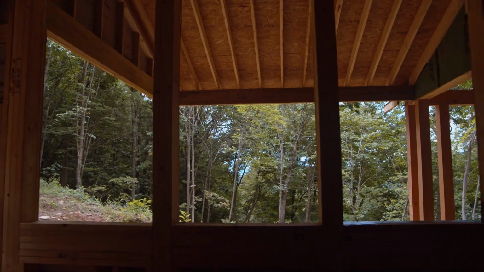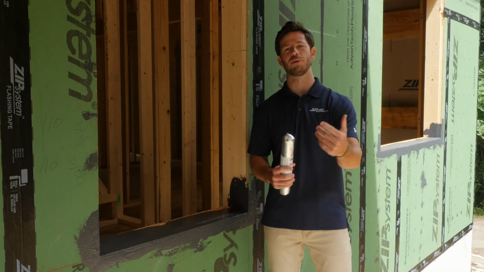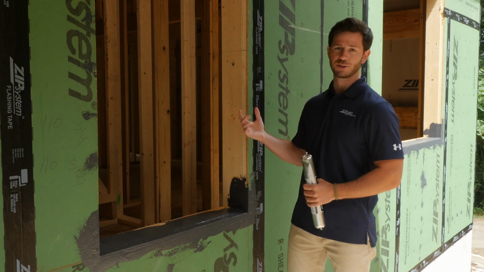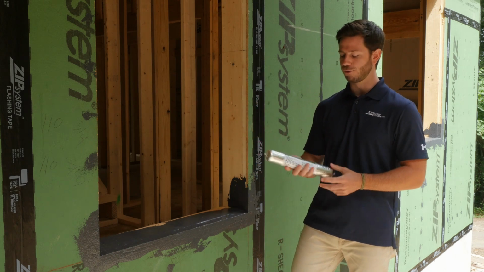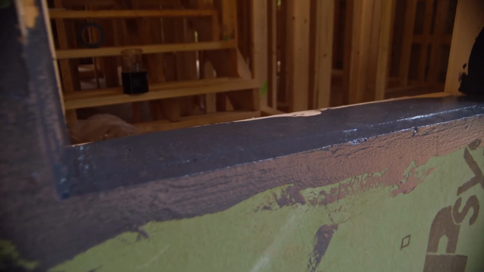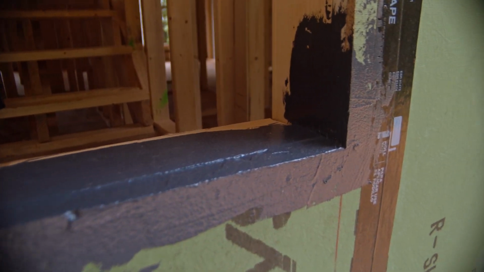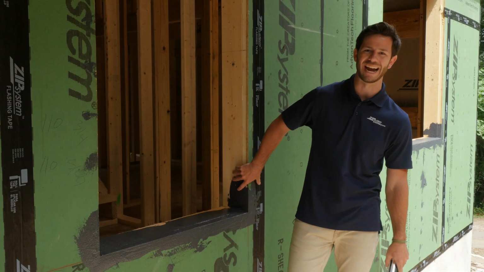We really can't talk about an air barrier system without talking about the massive holes that we end up cutting in that building for our windows. So what we've got here is a window rough opening with the sill flashed with Zip System liquid flash. That's what you see here in the bottom of the sill pan. It's a fluid applied version of our tape. You can use Zip System stretch tape, regular Zip System seam tape, or this liquid flash at this sill.